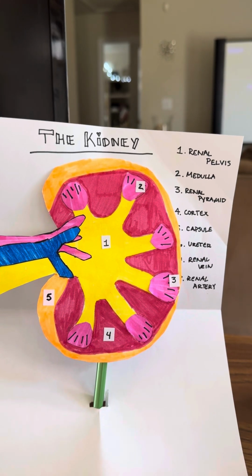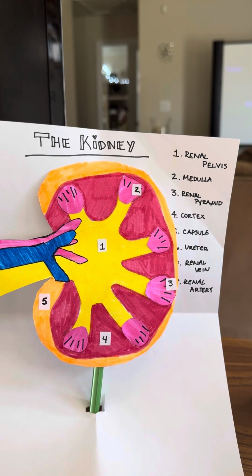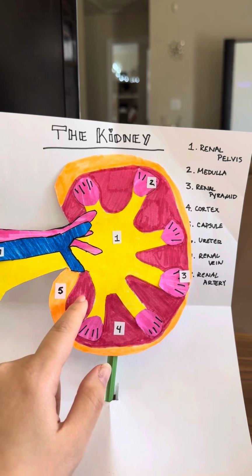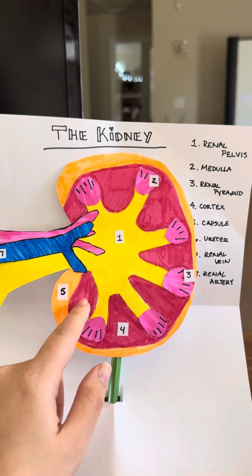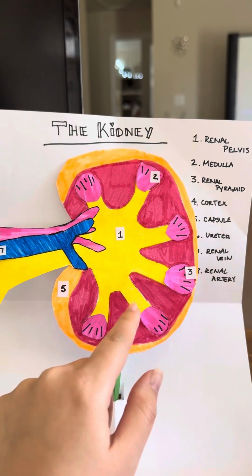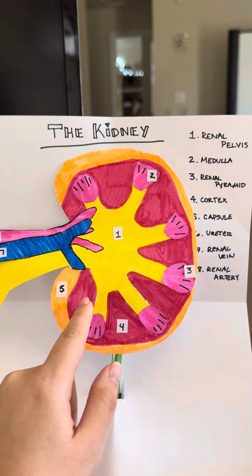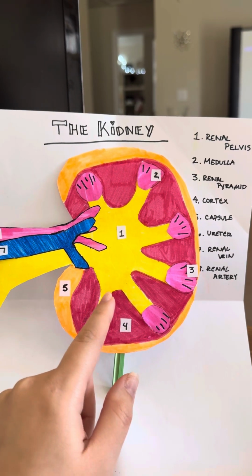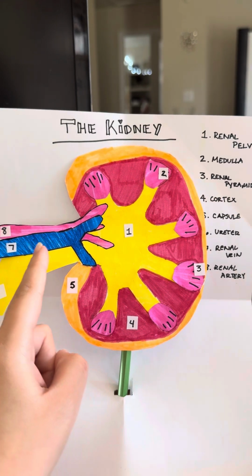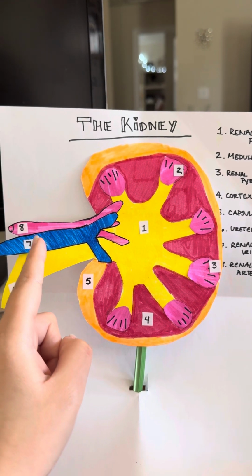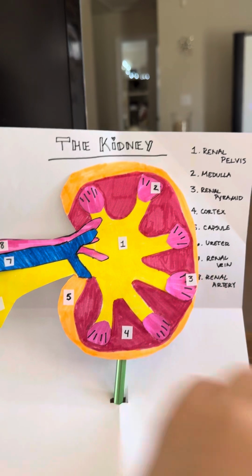And then if we want to go back to the cortex, it is the little layer where they're kind of inside the renal cortex, this little pinkish color back here. And then of course we've got our renal vein, the blue, and the renal artery.